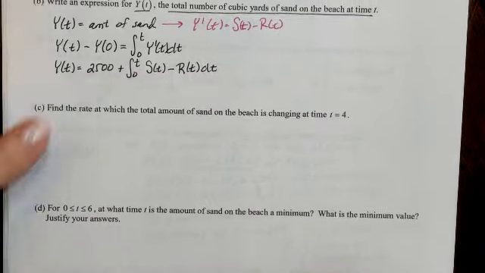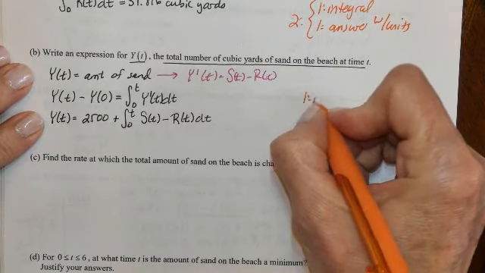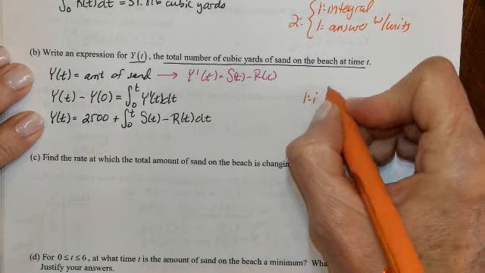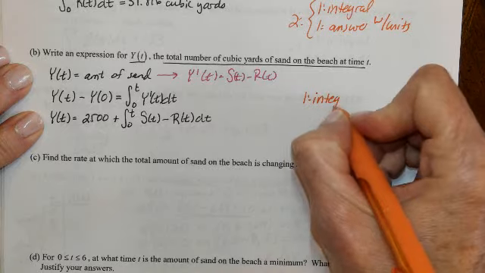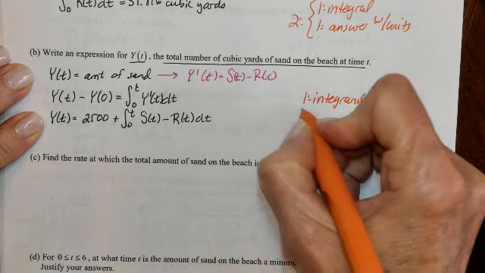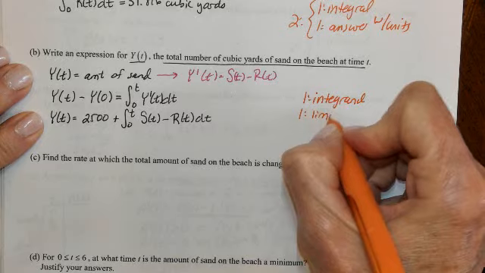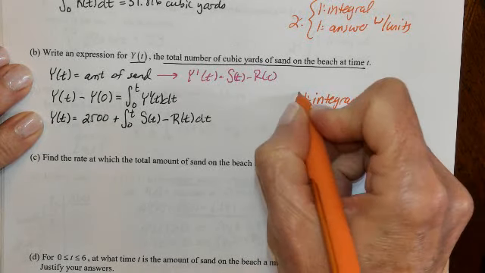All right. That part, you guys, was worth 3 points. 1 point for the integrand, 1 point for the limits, 1 point for the answer.